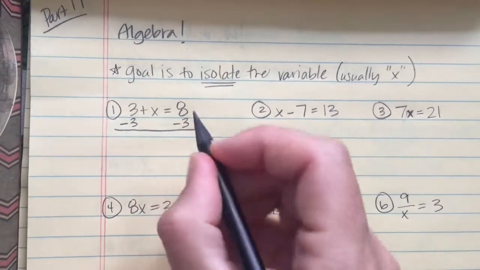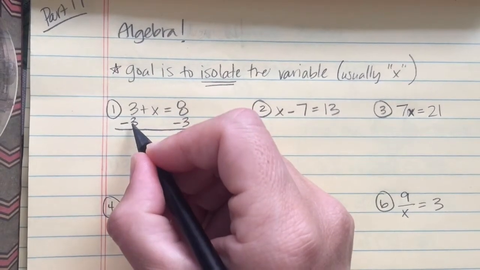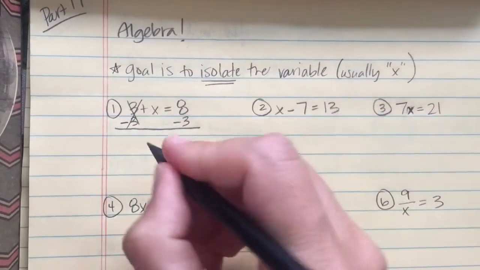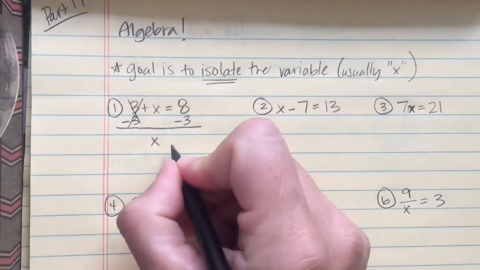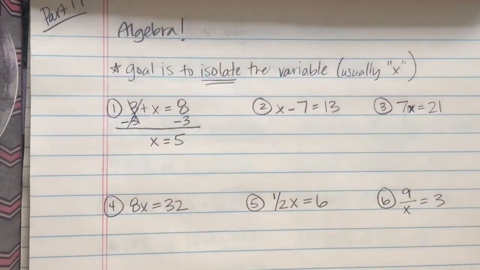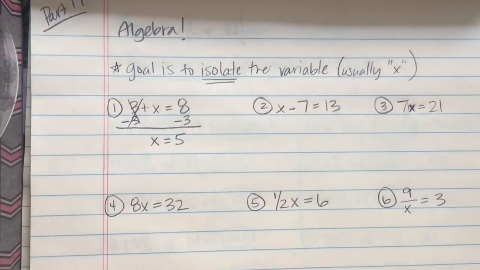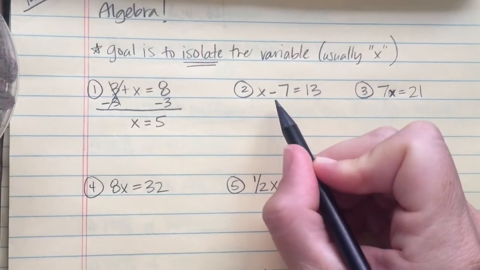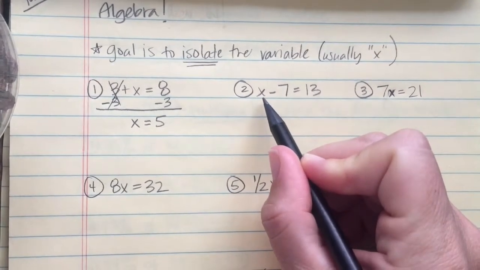Because this is a positive 3, by subtracting 3, I turn it into 0, so it cancels. So you're left with x equals 8 minus 3 is 5. Okay, I know you can do that in your head, but just to review the algebraic principles of doing this stuff, okay?